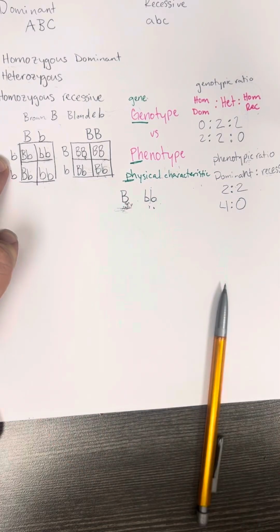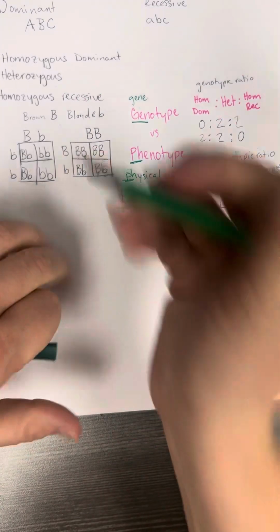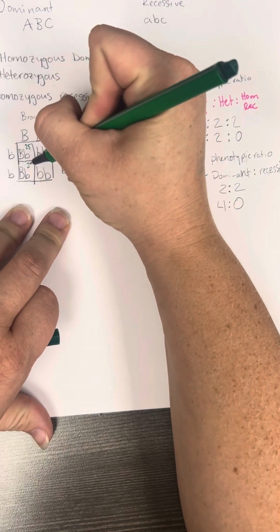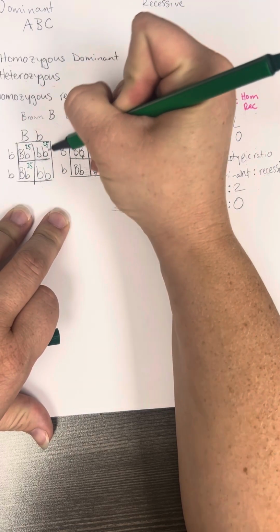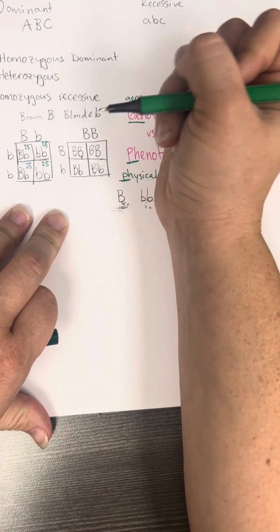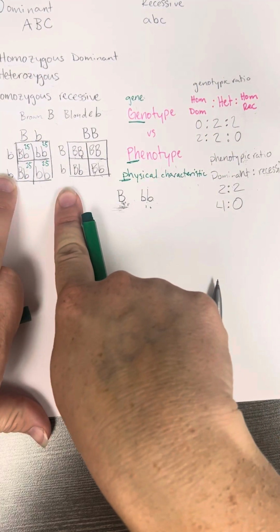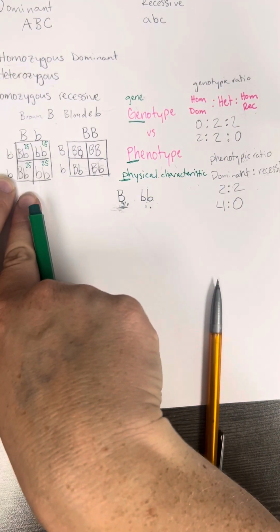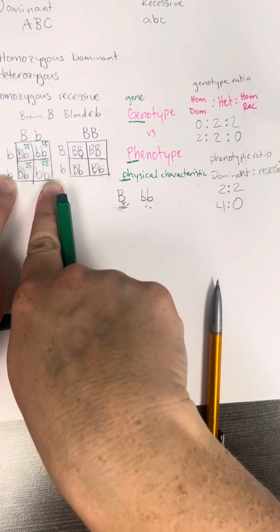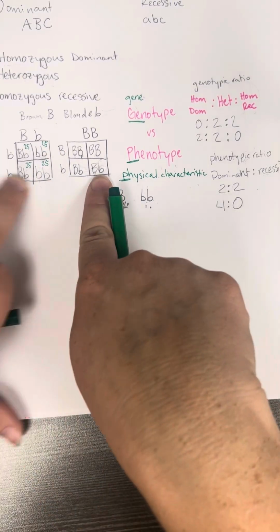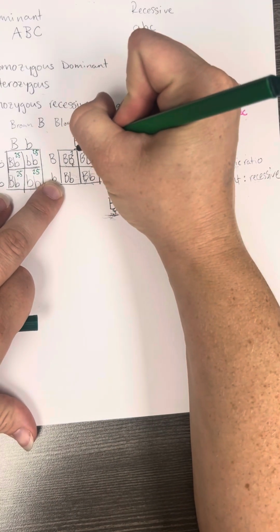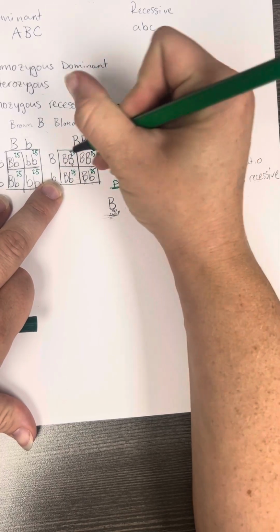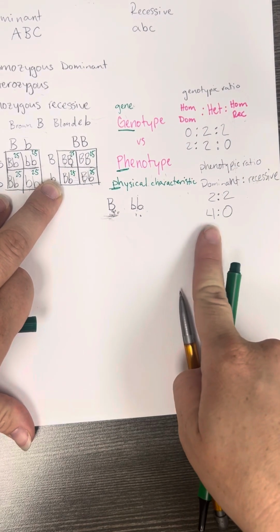It's kind of like a quarter, right? Each thing is like 25 cents. So 2 of those is going to be 50%. And 2 of those is 50%, right? In this case, it's all dominant. So that's 100% dominant to recessive.